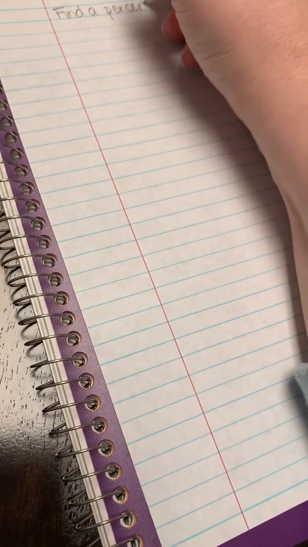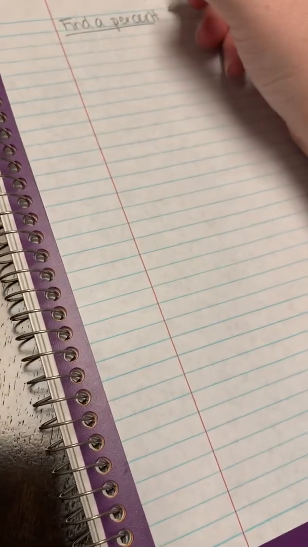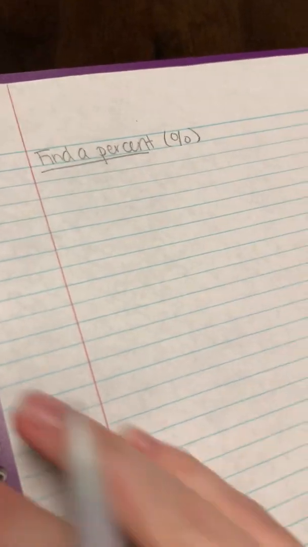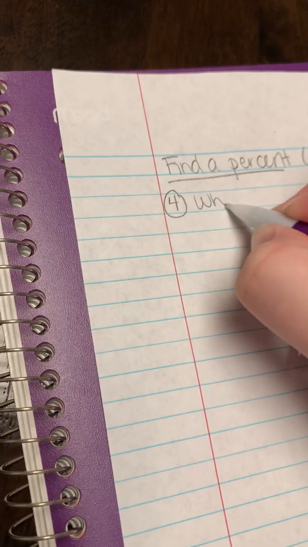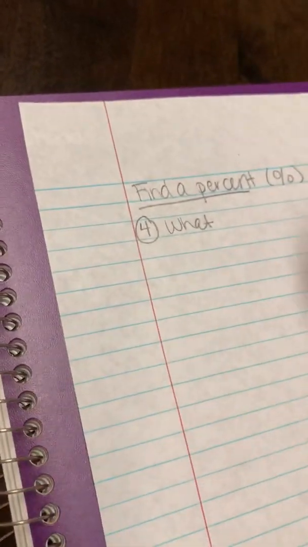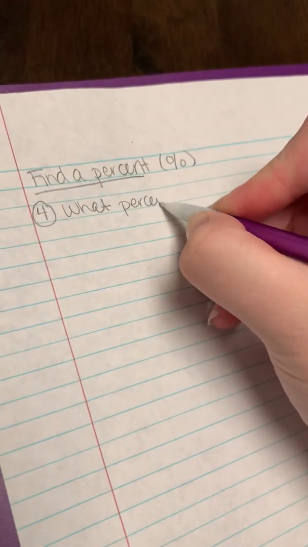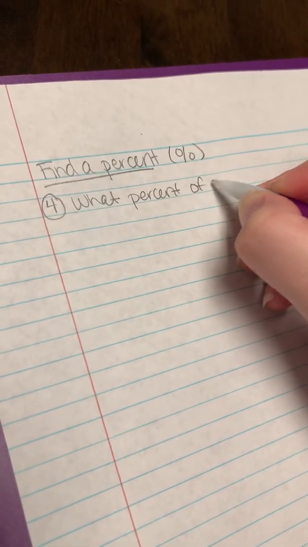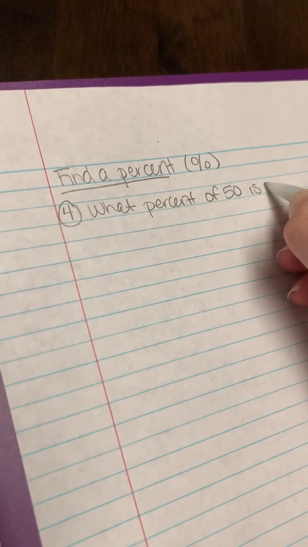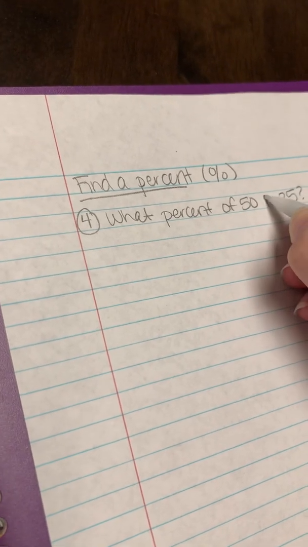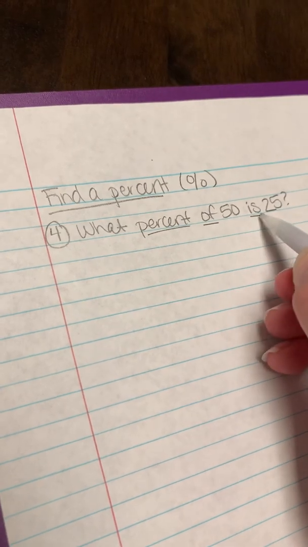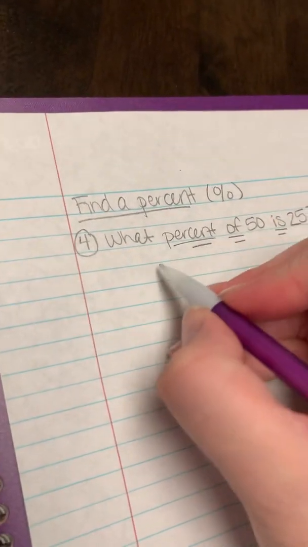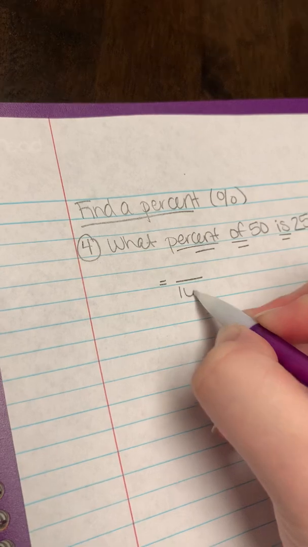Okay, now obviously if we're finding a percent, we're looking for where it talks about percent in the problem. What percent of 50 is 25? Again, looking for those keywords: percent, of, is. So, set up our proportion.